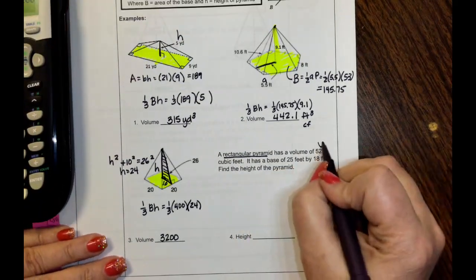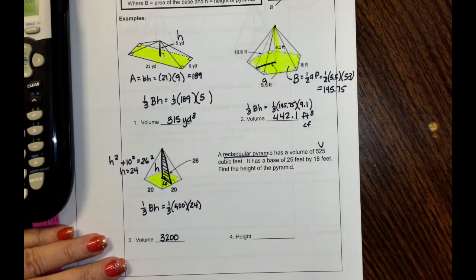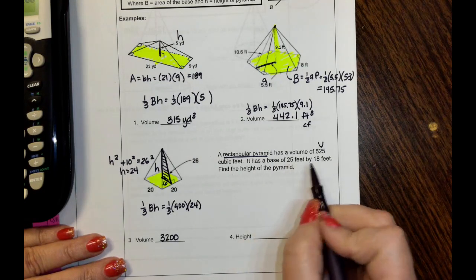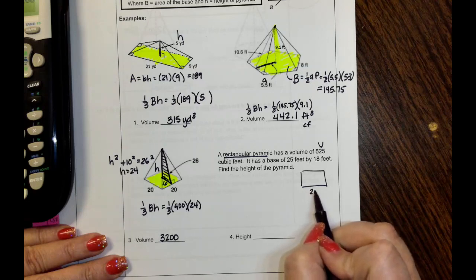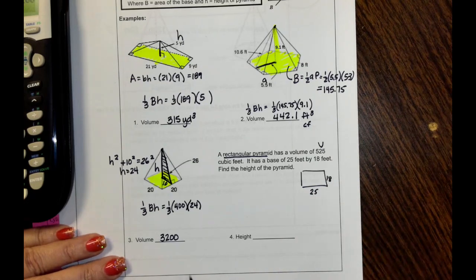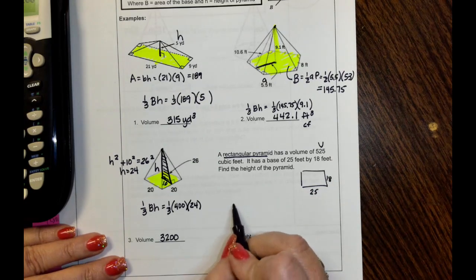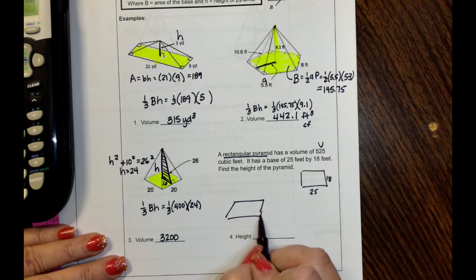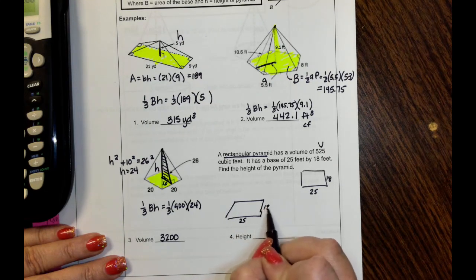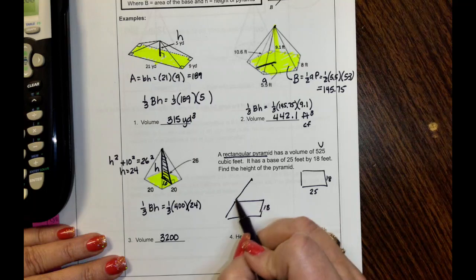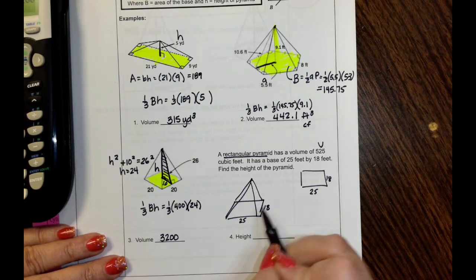So here's one way you can draw it. You've got 25, you've got 18, and you know you have an apex. And you can draw those in. Find the height of the pyramid. If you write your formula, then you can find this out. Volume is equal to 1/3 the area of the base times the height.